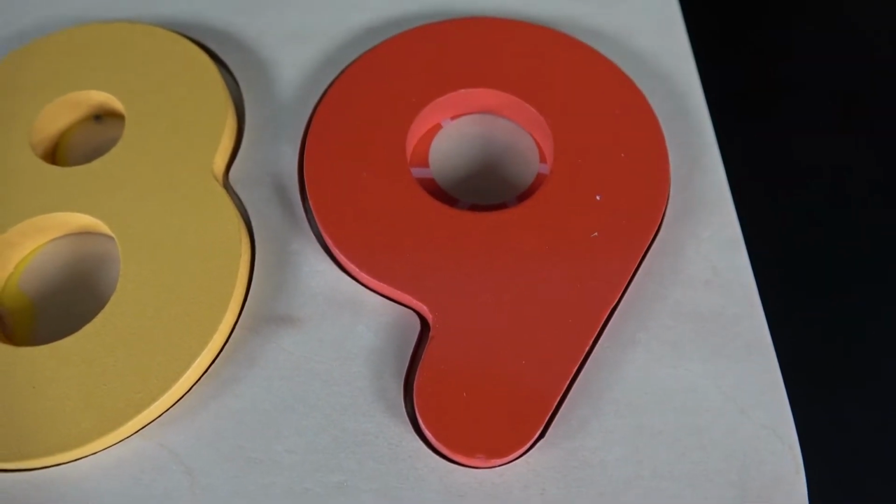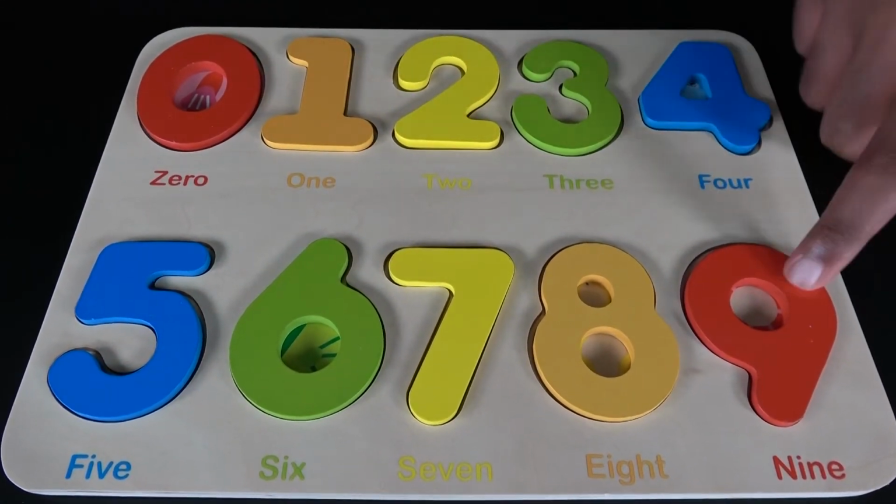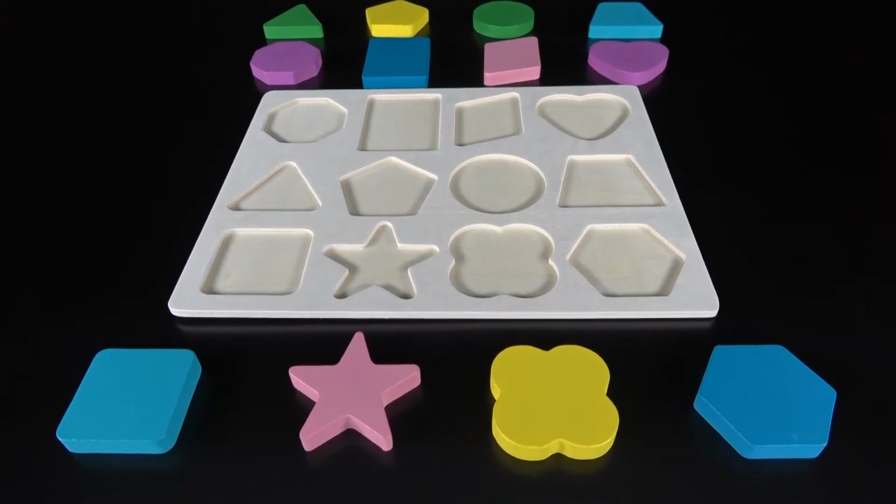It's number 8. Do you remember what number is this? It's the number 9. Wow, we did it! We have learned numbers 0 to 9. We will learn shapes.